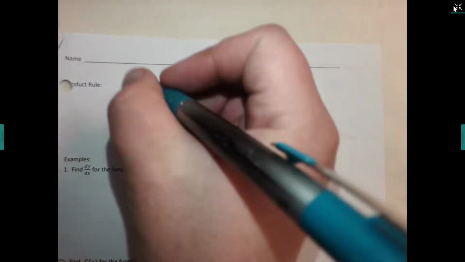All right, here we go. All right, the product rule. Okay, product rule is going to be used to take derivatives of products. So what operation is a product? Is it plus, minus, times, or divide? Times, very good. So put d dx. That means derivative.